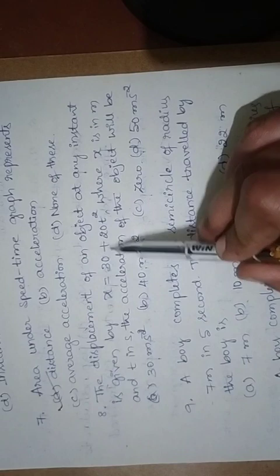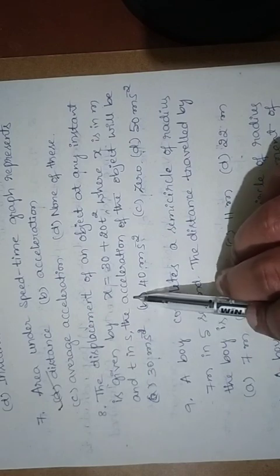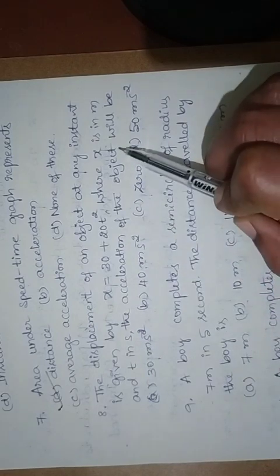Question number 8. The displacement of an object at any instant is given by x equals 30 plus 20t square, where x is in meter and t is in second. The acceleration of the object will be, here x will be equal to 30 plus 20t square.